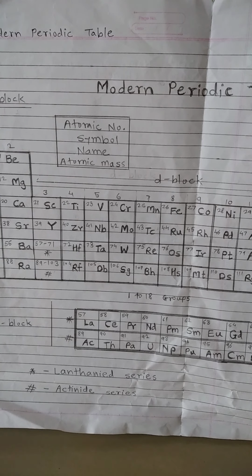Today we will study the 10th standard science subject, the modern periodic table. In 1913 AD, English scientist Henry Moseley demonstrated, with the help of experiments done using an X-ray tube, that the atomic number Z of an element corresponds to the positive charge on the nucleus, the number of protons in the nucleus of the atom of that element.